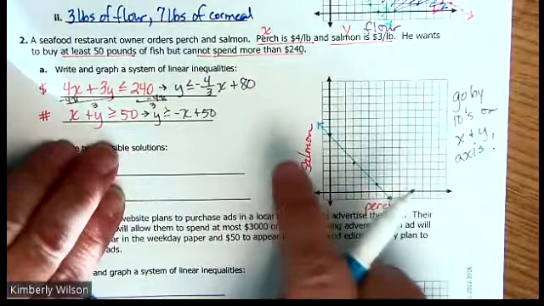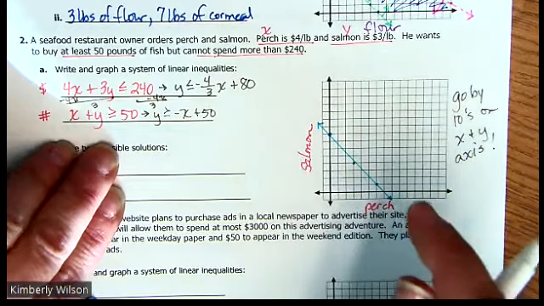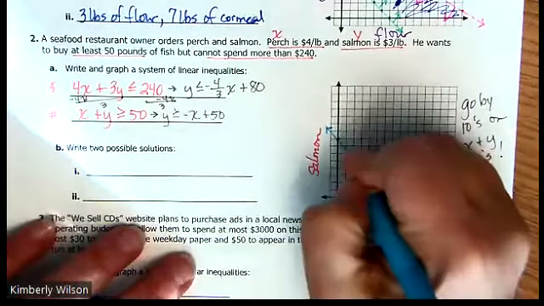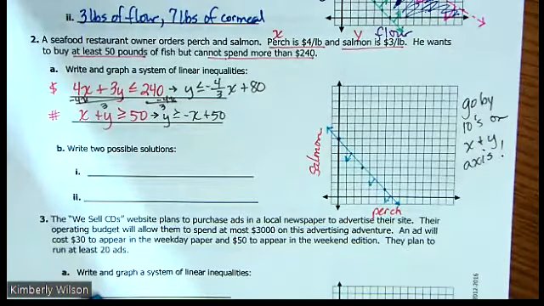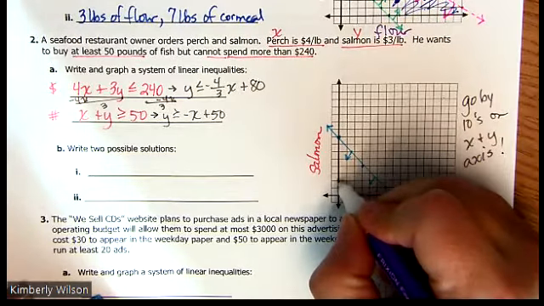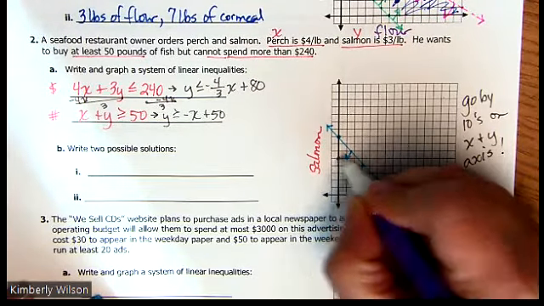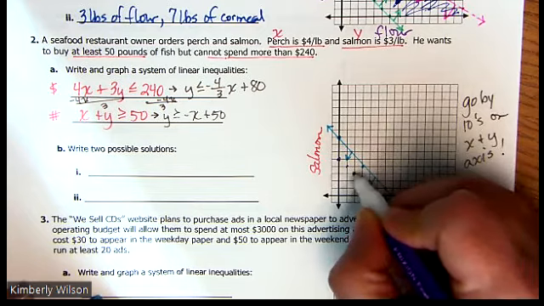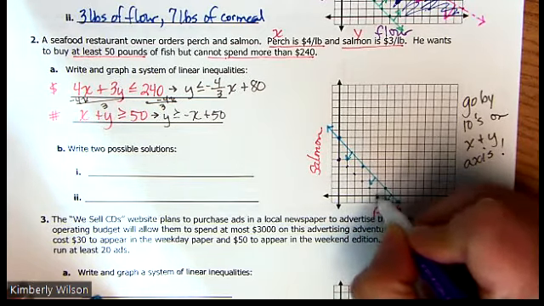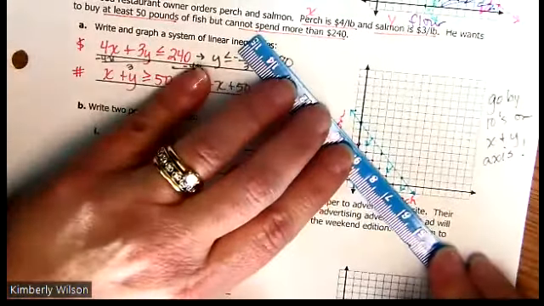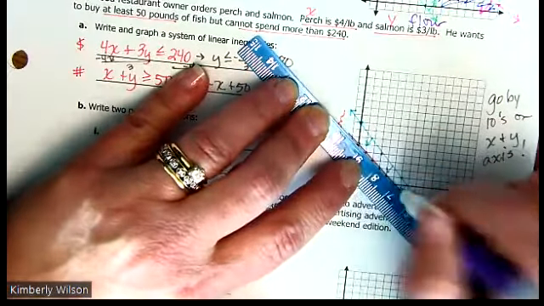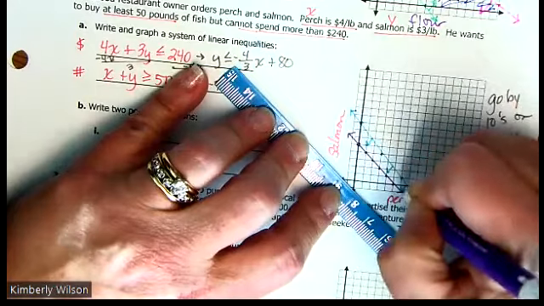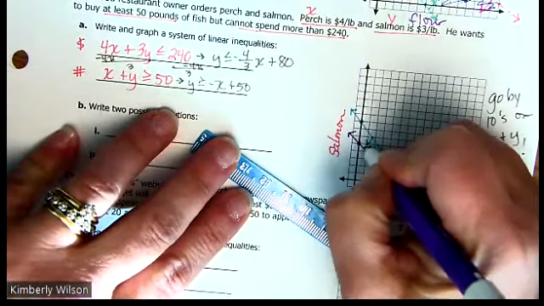And this one is y is less than, so I'm going this way. Next, we have 50, 10, 20, 30, 40, 50. Oh, and it's just a negative slope. And that's great. Oh, this is a small area.